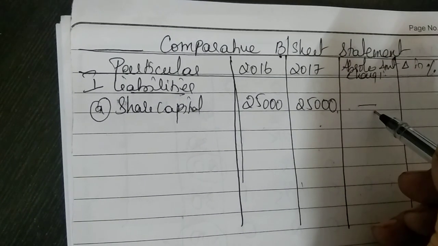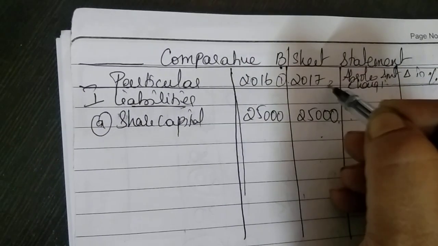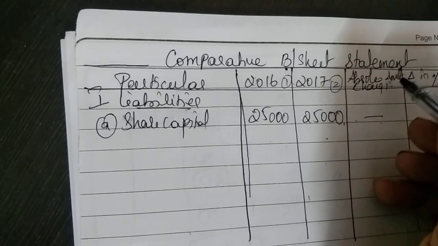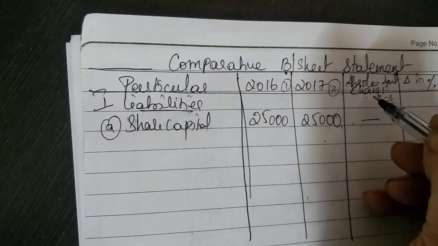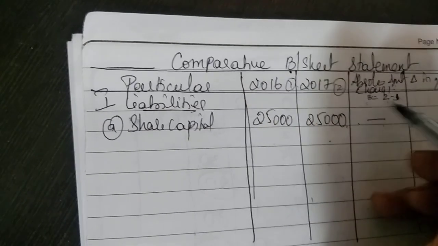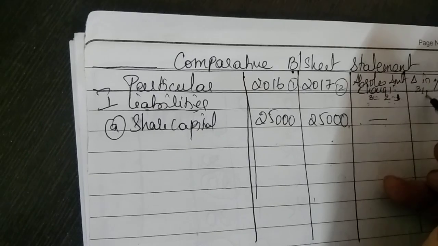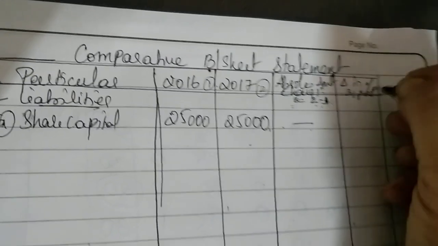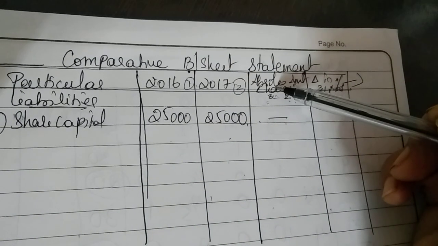So anything we are going to divide by the base year. For example, let us assume this is my first, this is my second. Then in this one I'm going to get 3, which is 2 minus 1, and whatever I get, 3 by 1 into 100 I'm going to take into consideration. This is my first column, second column, this is my third column.